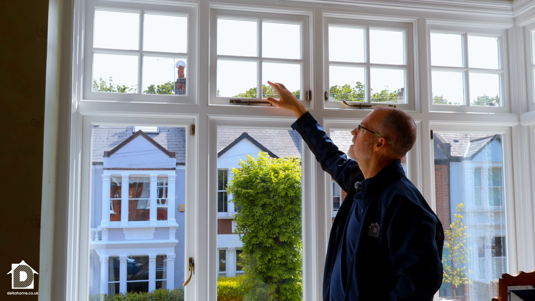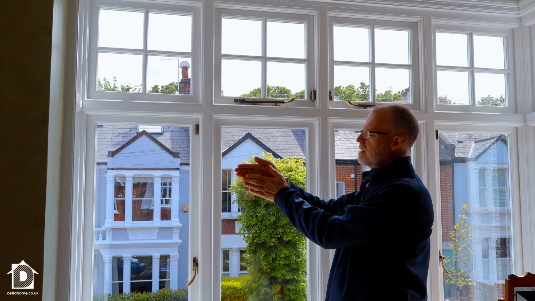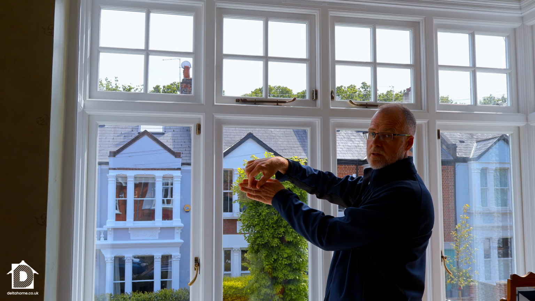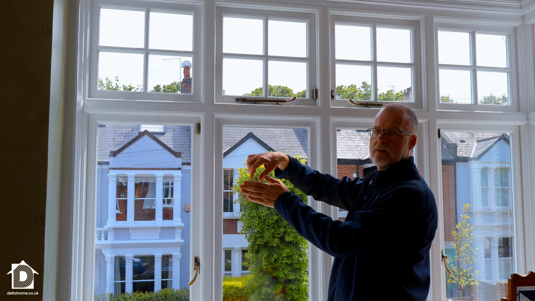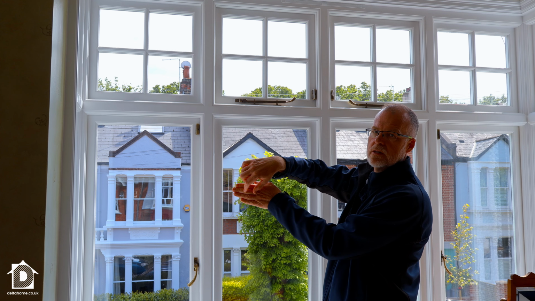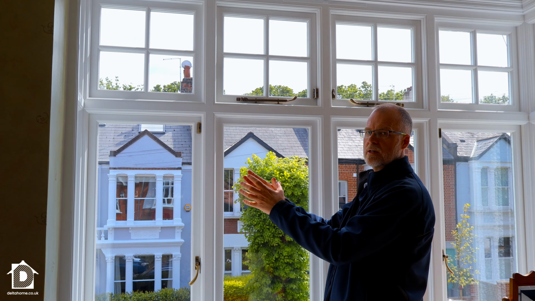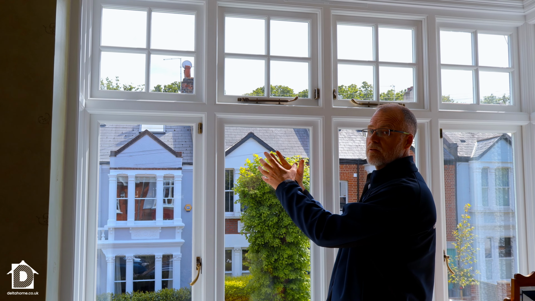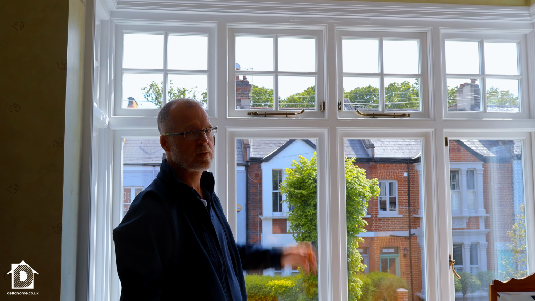Okay, so basically what you have is you have the cottage bar on the outside, then you have the glass, then you have the spacer bar in between that pane of glass and the next pane of glass, and then you have the internal part of the cottage bar. So it's quite a construction, also so that it looks like a traditional fanlight. So that's what a fanlight is.